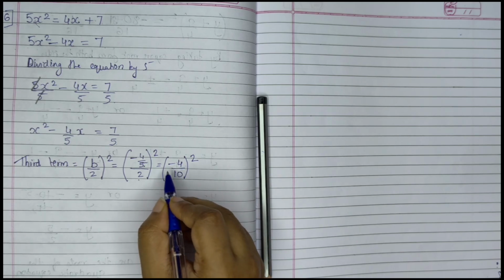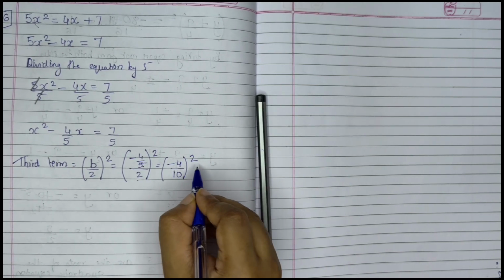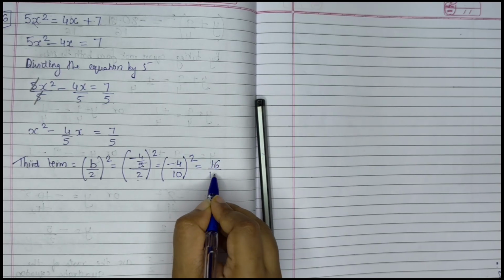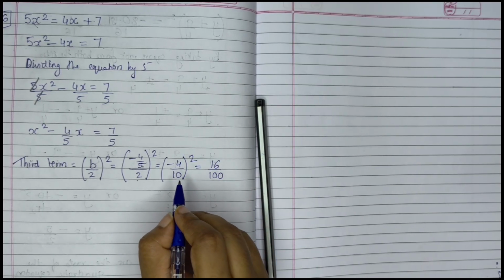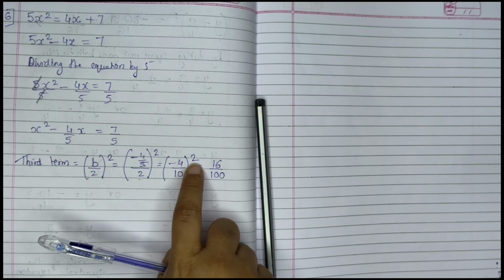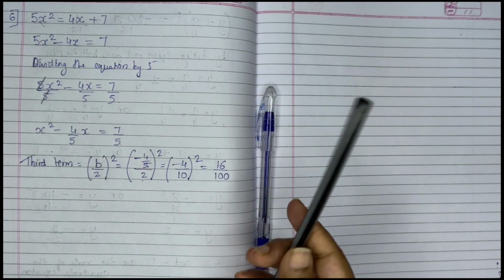You can also reduce it first and then square. 2 2s are 4, 2 5s are 10. So here 4 4s are 16 and 10 10s are 100. Understood here? 4 4s are 16, 10 10s are 100. Minus into minus became plus over here. Now you can reduce it, or first also you could reduce.